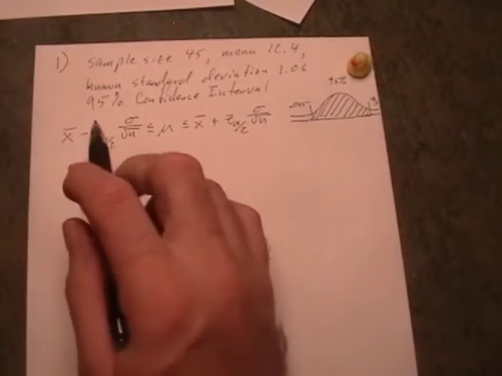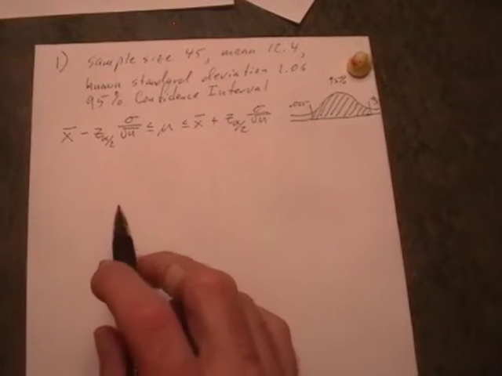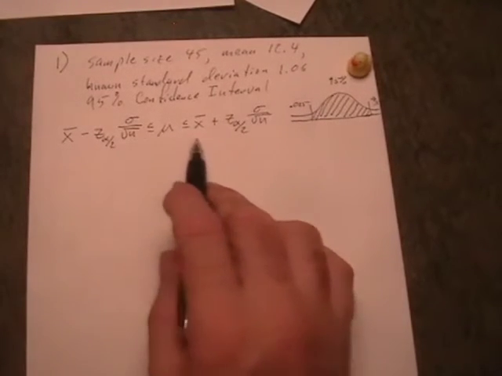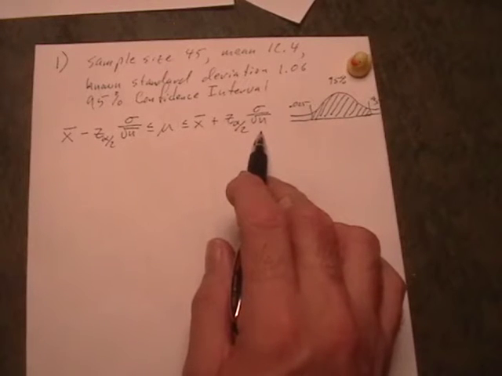Problem 1 from Workbook 7b. Now, here is a formula from statistics.